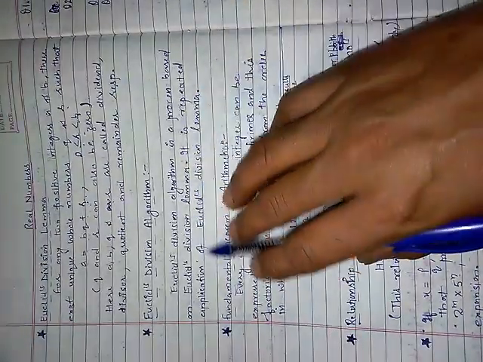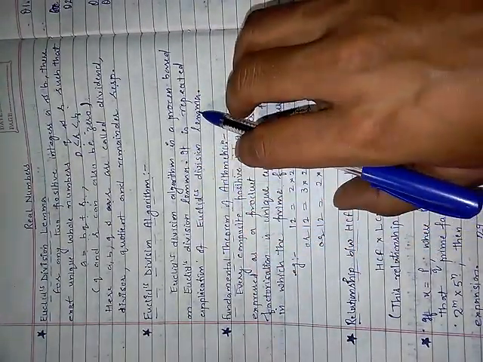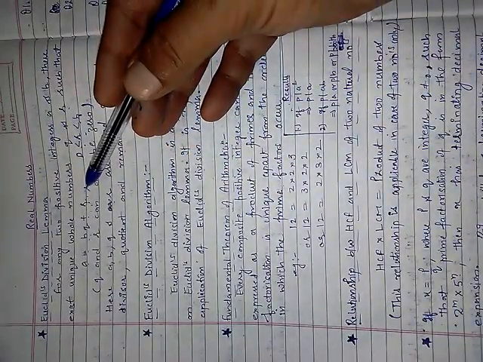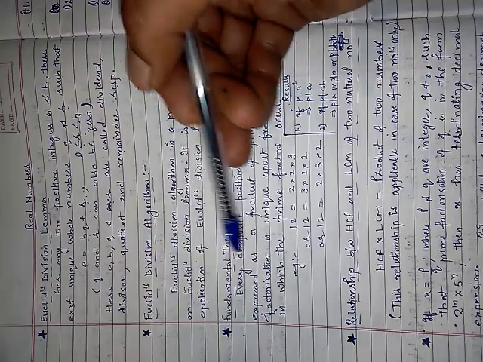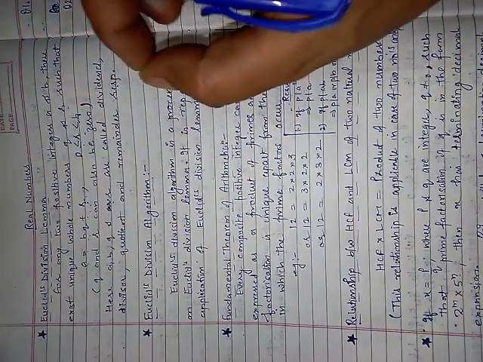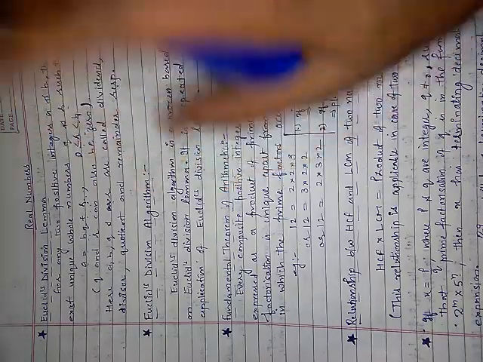It is the repeated application of Euclid's division lemma again and again. When you repeat this one formula, and that formula in steps will be called an algorithm. A step-by-step description. Okay, algorithm.